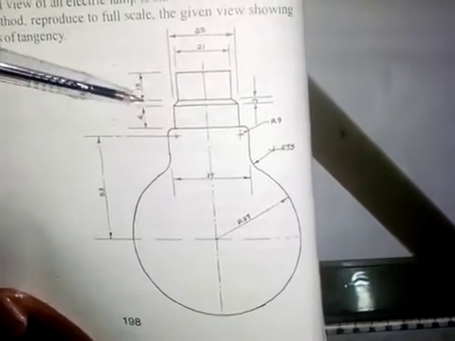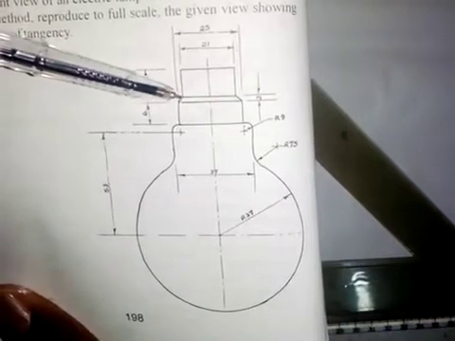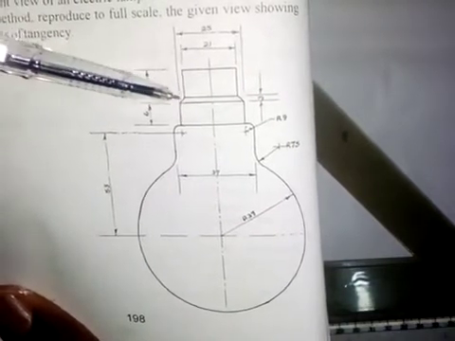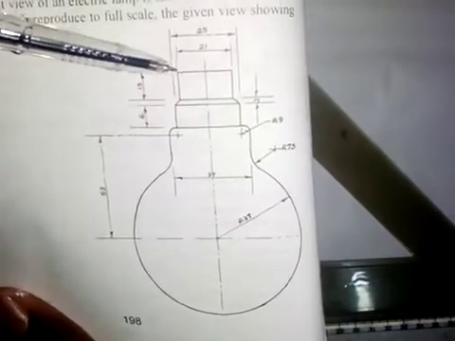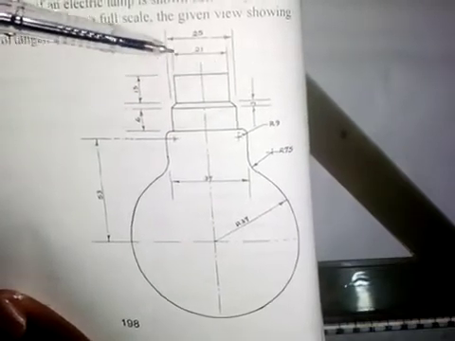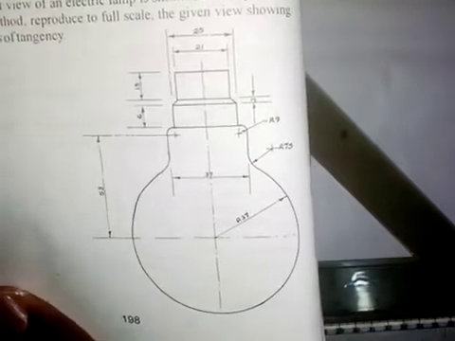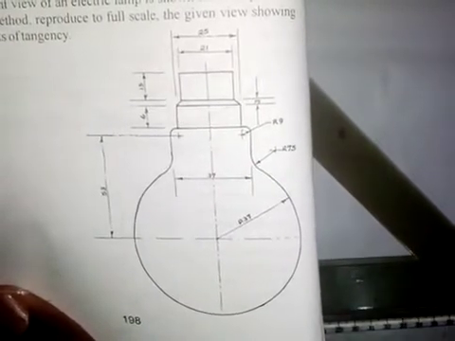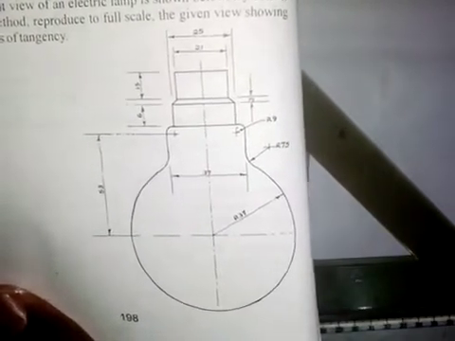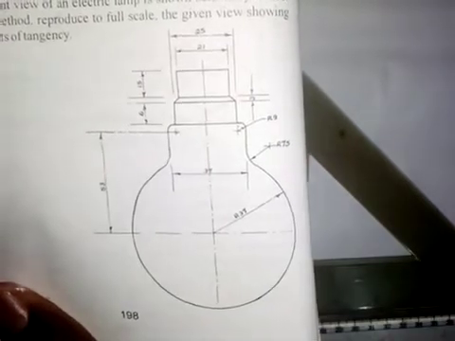The distance from here to here is 6 millimeters, from here to here is 3 millimeters, then 15 millimeters, then 21 millimeters, and from here to here is 25 millimeters. We are going to make use of all these dimensions to replicate this particular diagram.